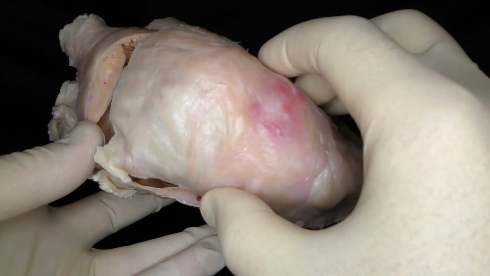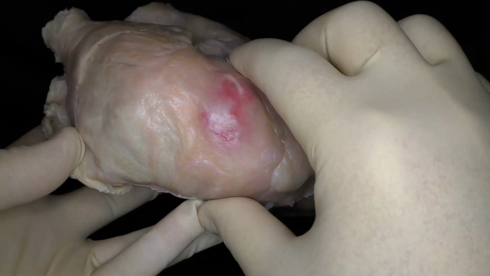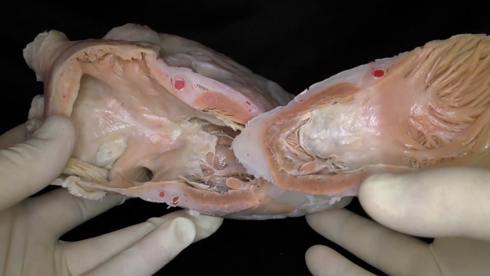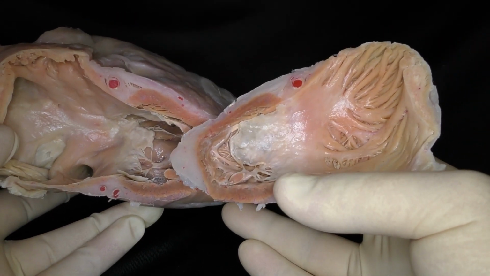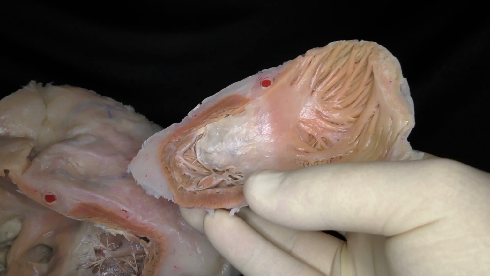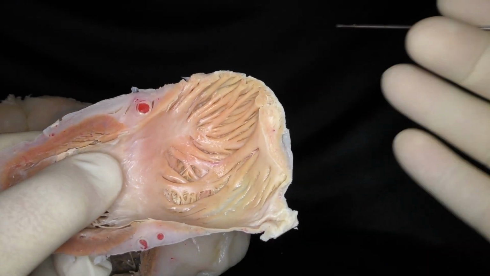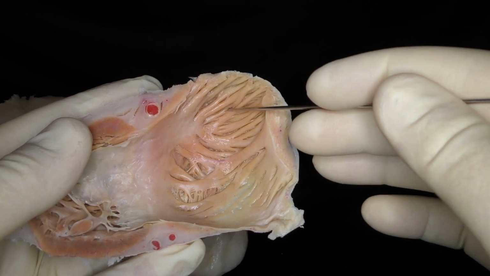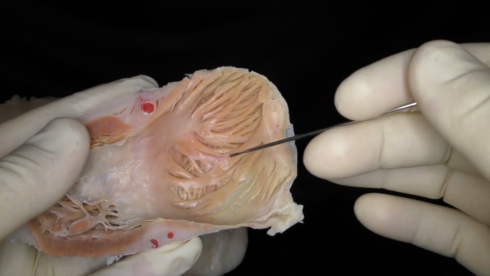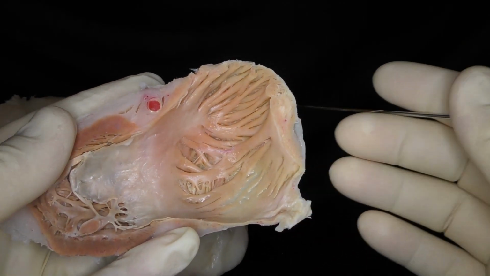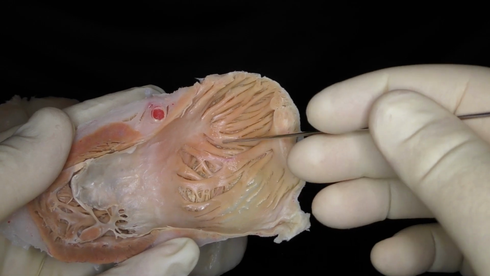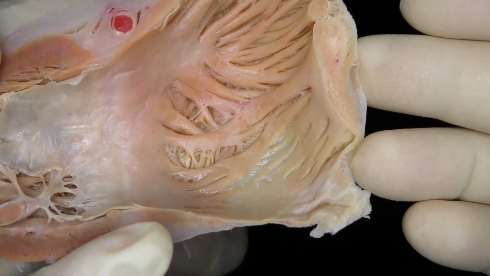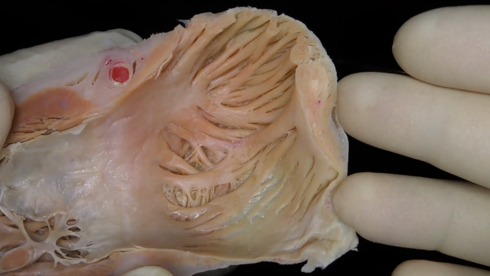So this is again a plastinated specimen, where I removed the lateral wall of the right atrium and right ventricle. Already here we can see this is the trabeculated part of the right atrium. And as you just saw, we cannot see this kind of morphology during our mapping.